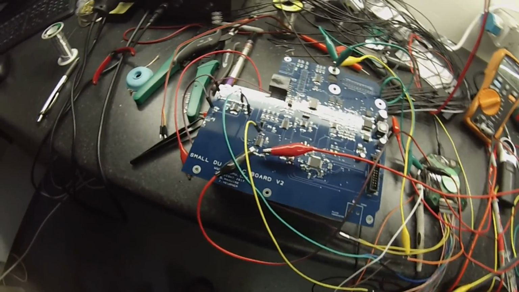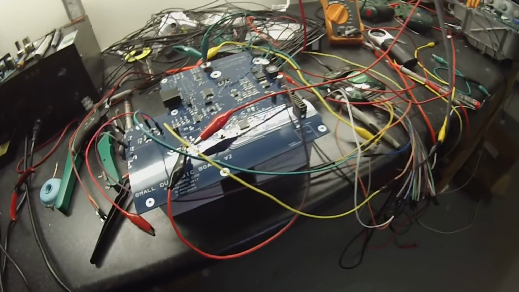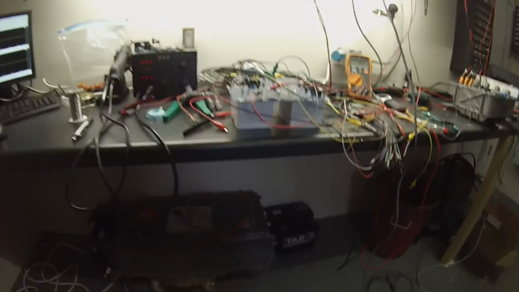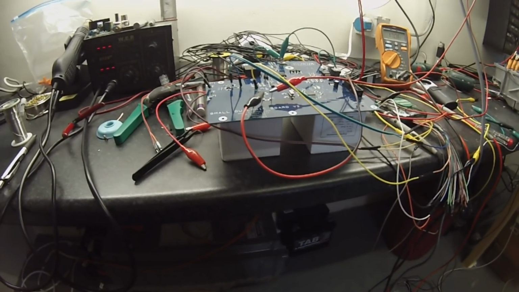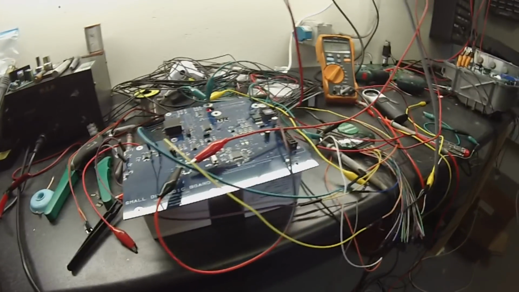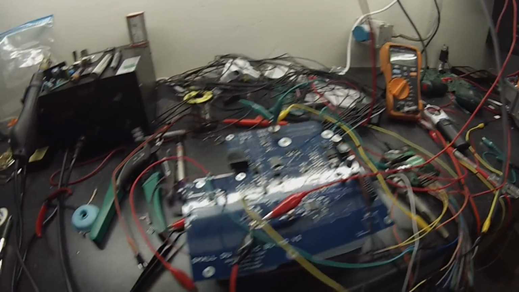So at the minute the inverter is in an idle state, and we are connected to it with the computer over Wi-Fi. Sorry about all the wires here, it's a bit of a mess.